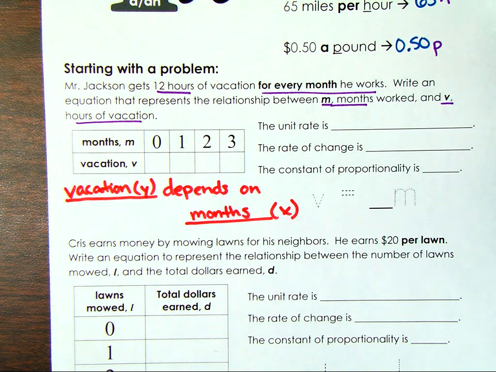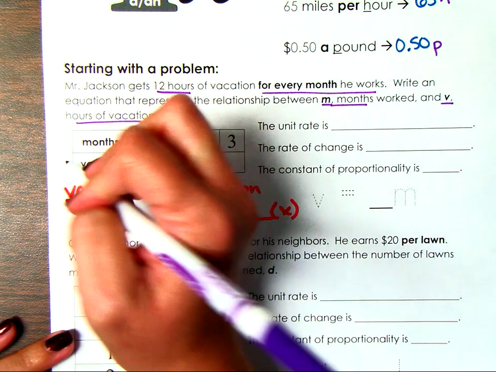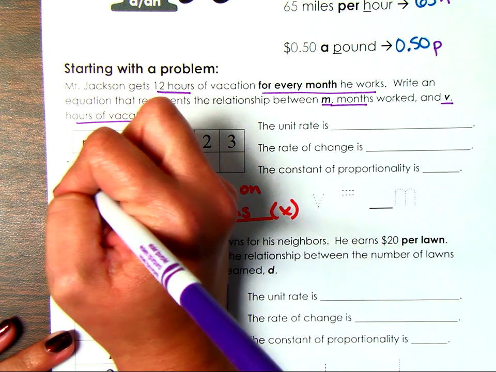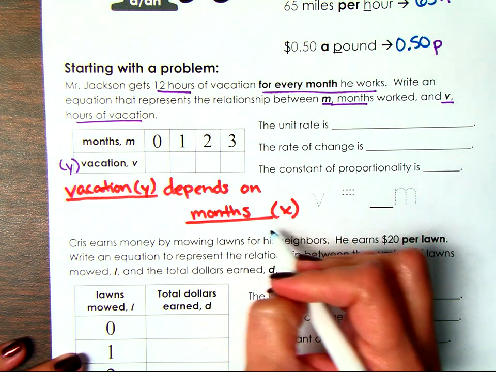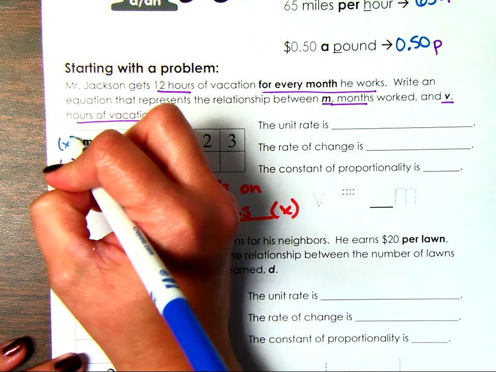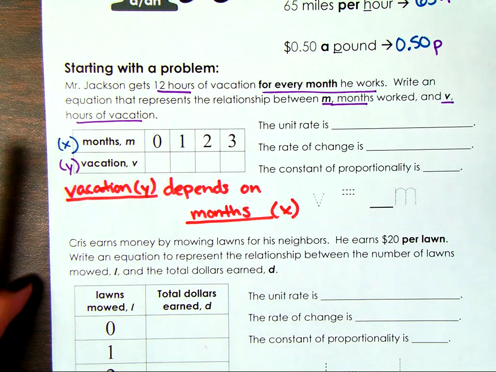So they didn't really use the letter Y, they used the letter V. So I'm going to say this is like your Y, if this helps you out. And then your months was really like your X right here. Okay? So let's think about it.